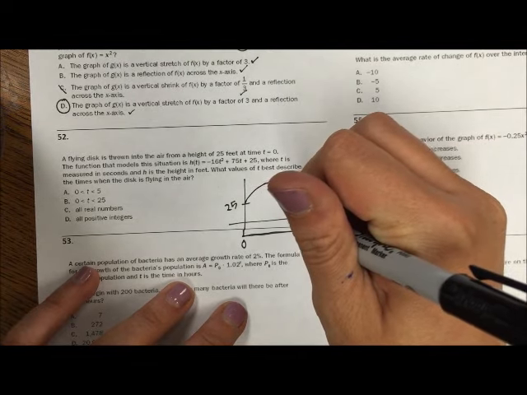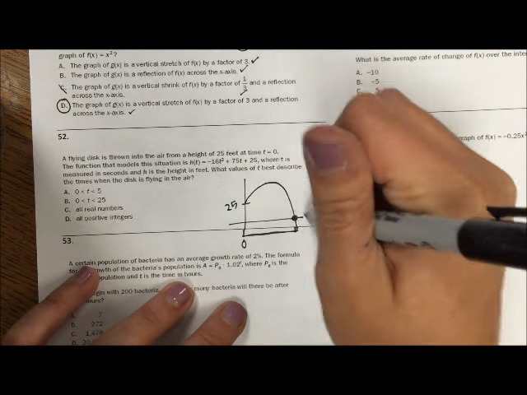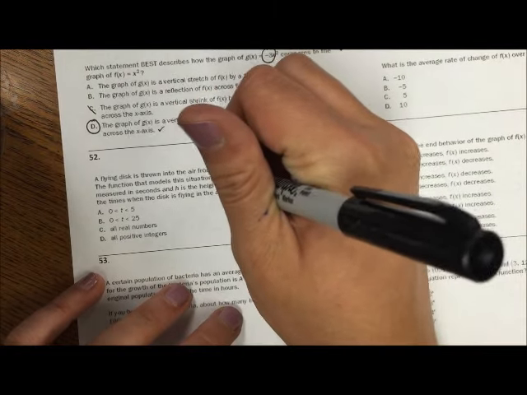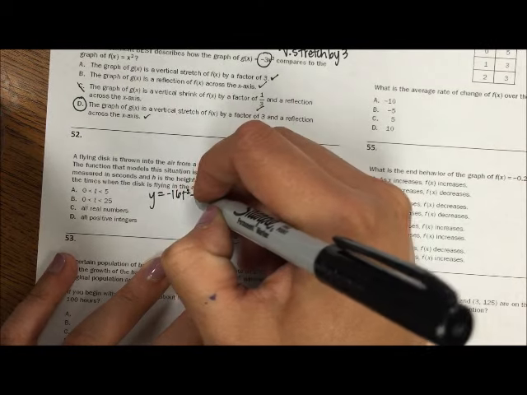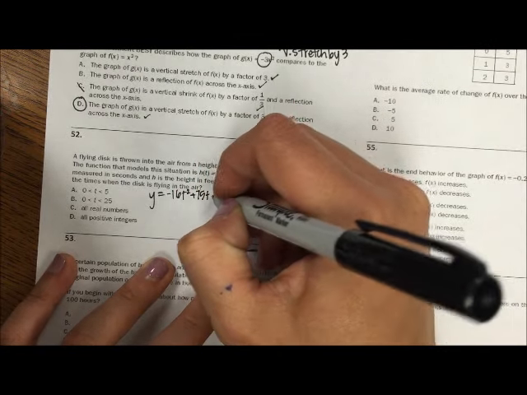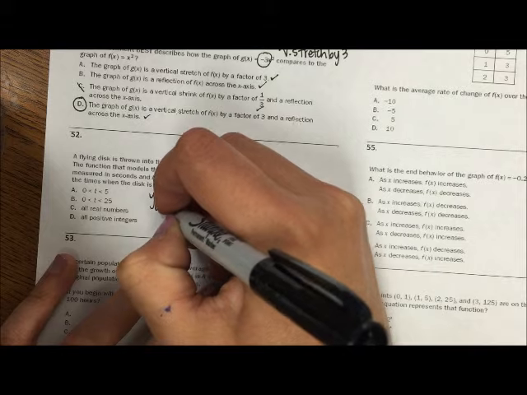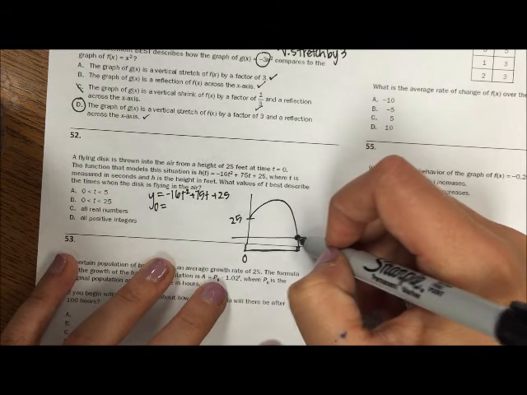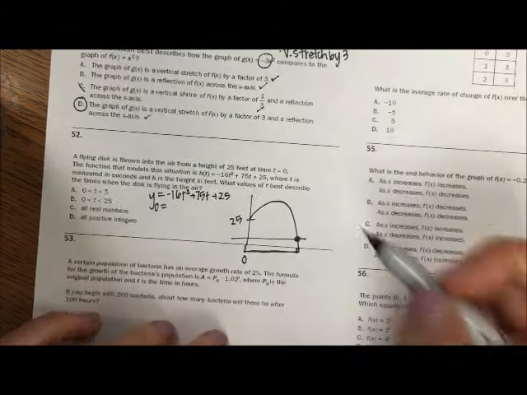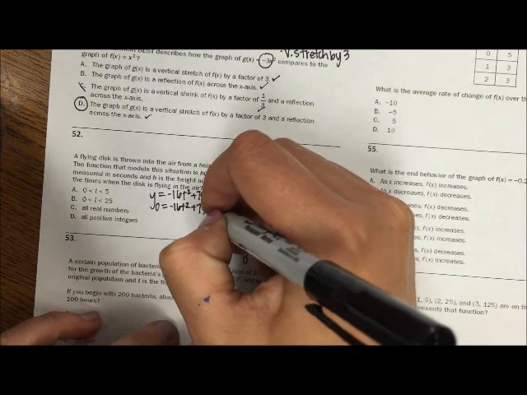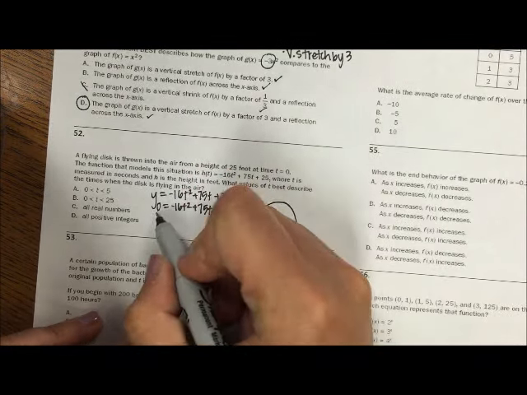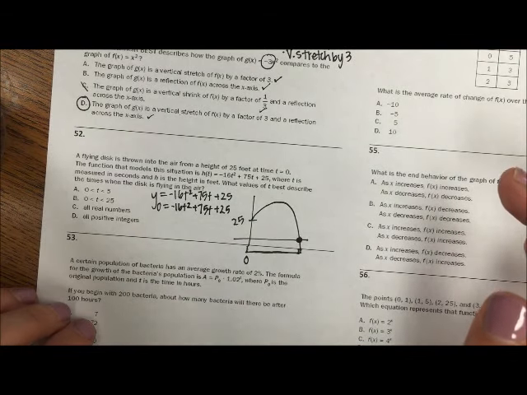Well, this point is when y is 0. It's touching the ground. So remember, this is just y. So y equals negative 16t squared plus 75t plus 25, and we want to know when y is 0. Anytime it's asking for when something touches the ground, you're plugging in 0 for y. And when I have a quadratic function set equal to 0, that tells me, hey, let's solve.